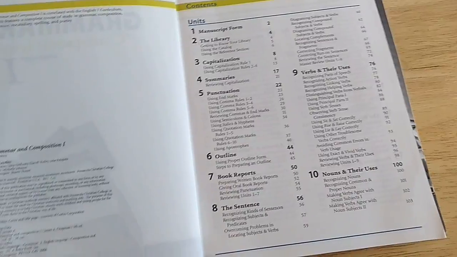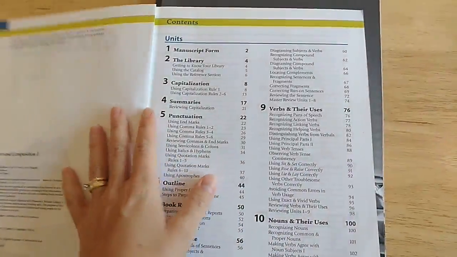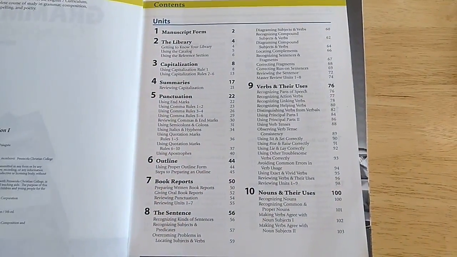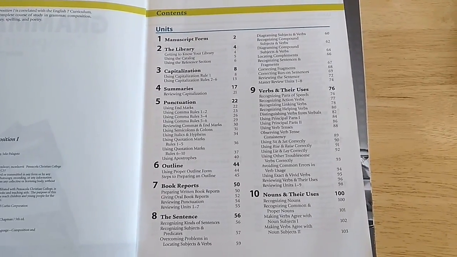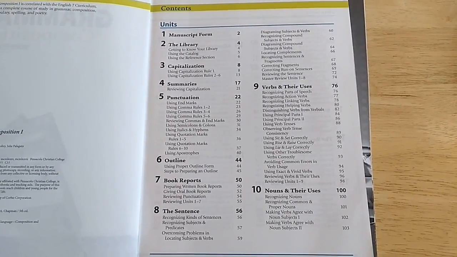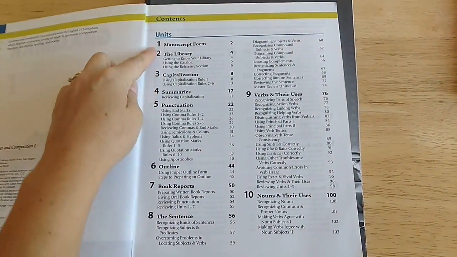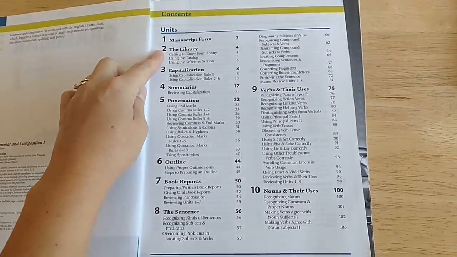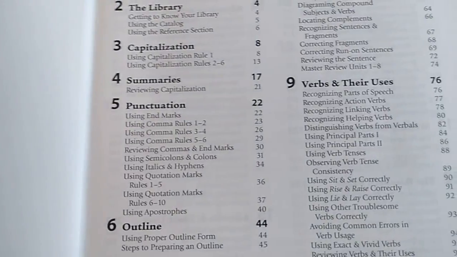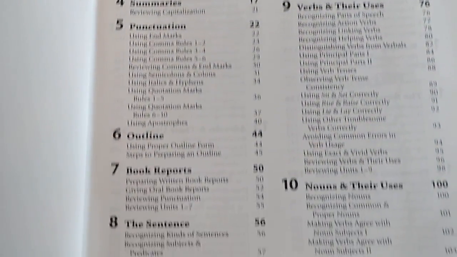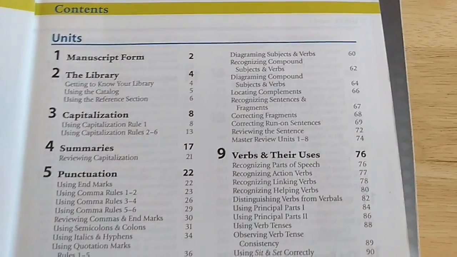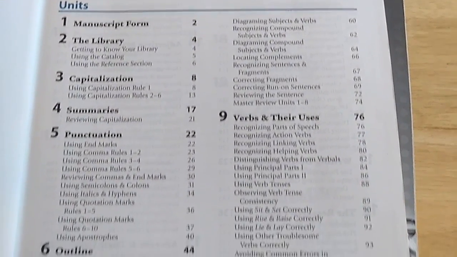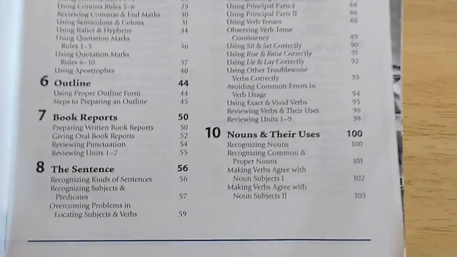Like I said, this is the 5th edition. So if you need to pause the video so you can read the table of contents here, you can. So it just talks about manuscript, using the library, capitalization, summaries, punctuation, an outline, book reports, the sentence, verbs and their uses, nouns and their uses.